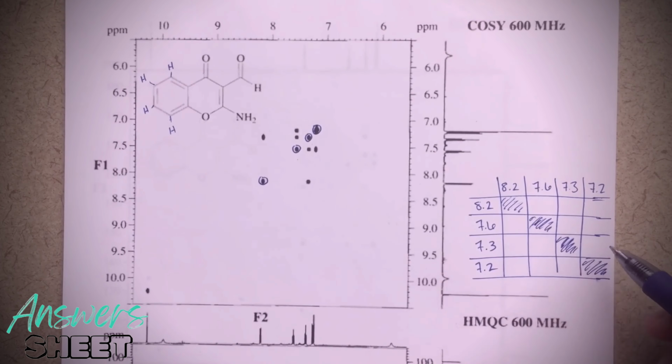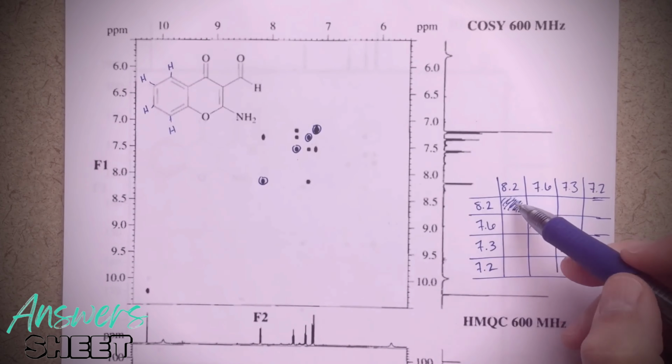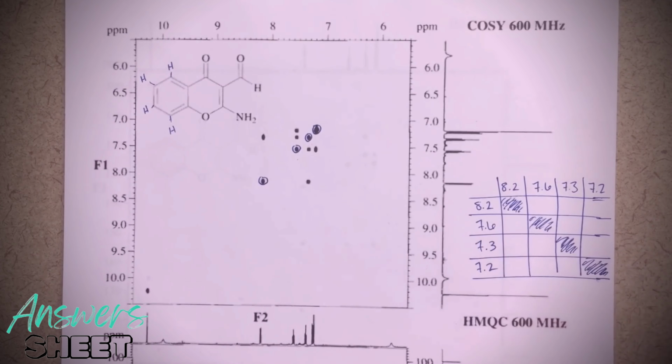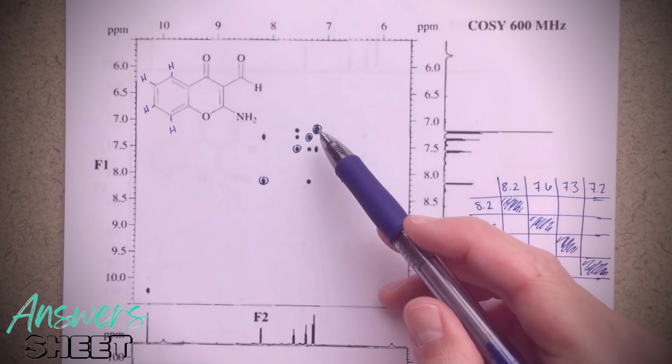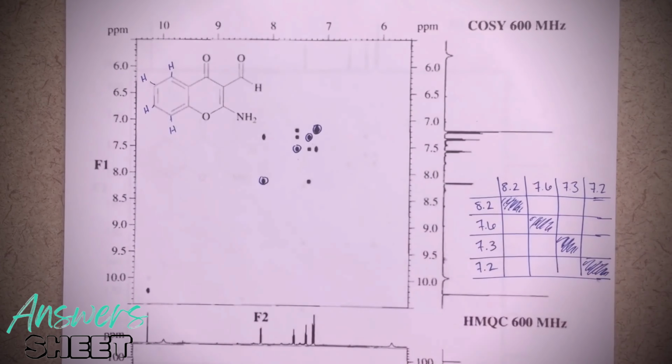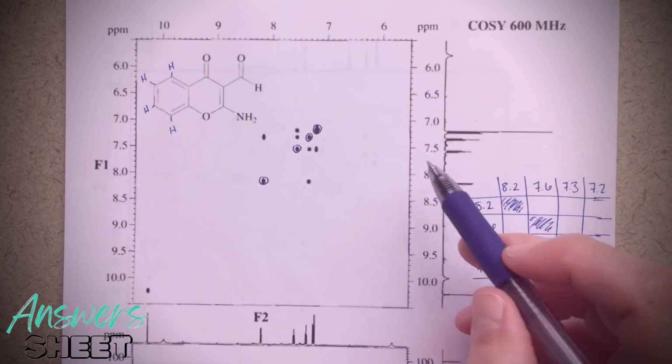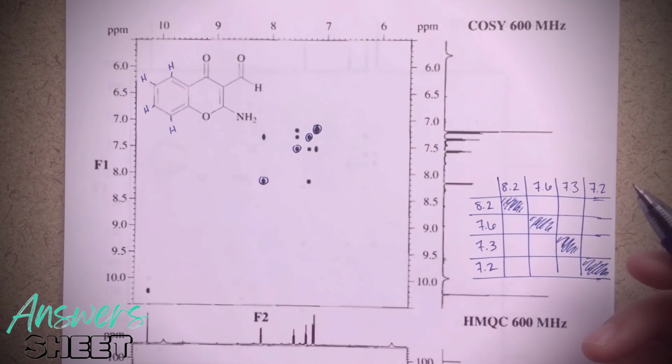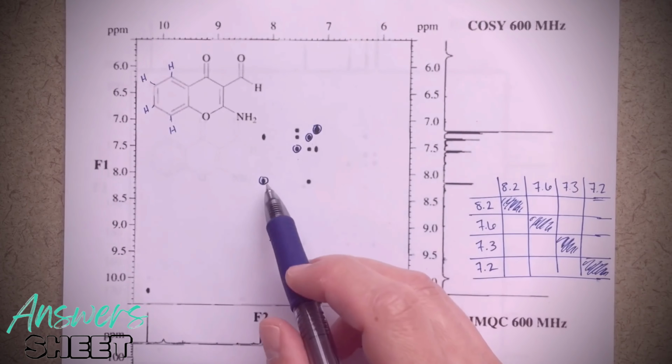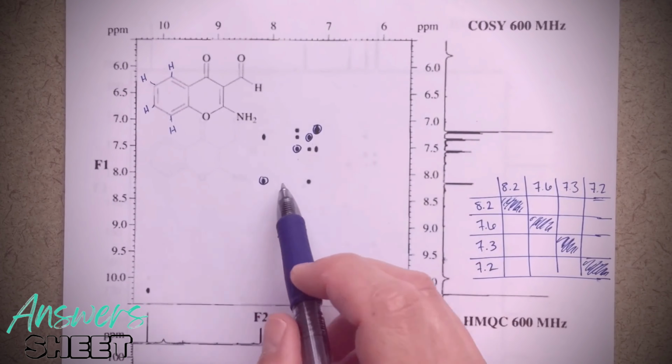So you don't have to do this, but I definitely would encourage you to do it when you're first getting started. So I've boxed out my peaks that correlate 8.2 to 8.2, 7.6 to 7.6, and that's really the peaks that I've circled here. And then what I'm going to do is start saying, well, which ones are which? So 8.2, this is my signal 8.2.